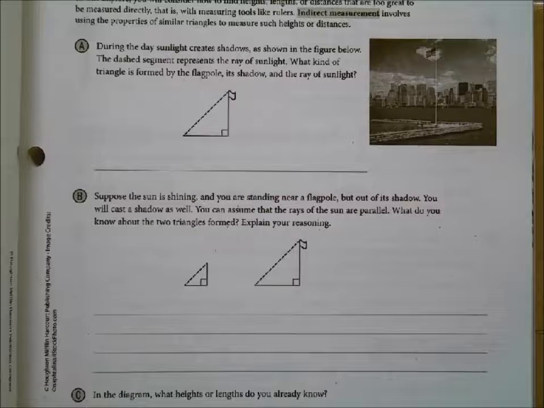Again, on that 653, go ahead and answer questions A through D. Okay, A through D, go ahead and answer those to the best of your ability, and we'll give you like a couple minutes to do that.